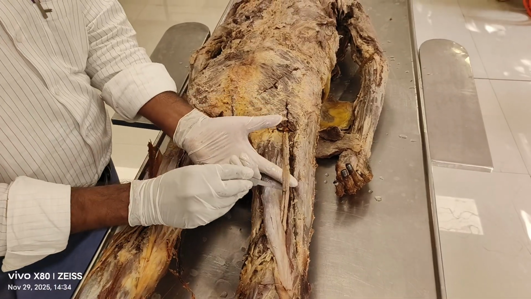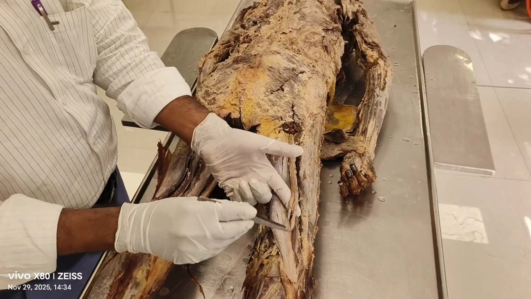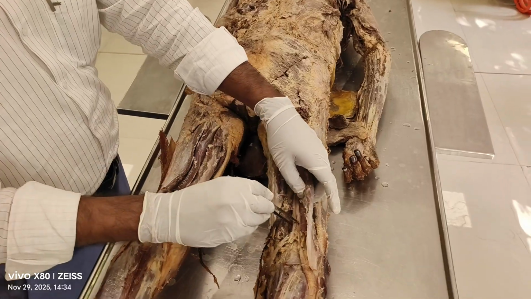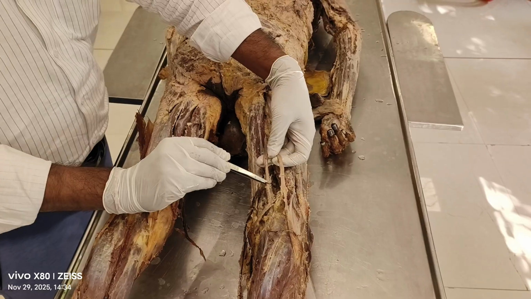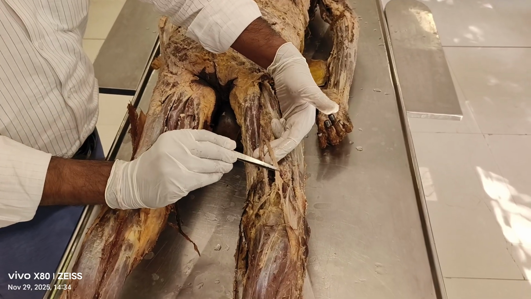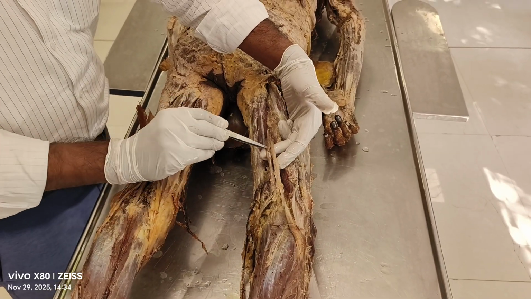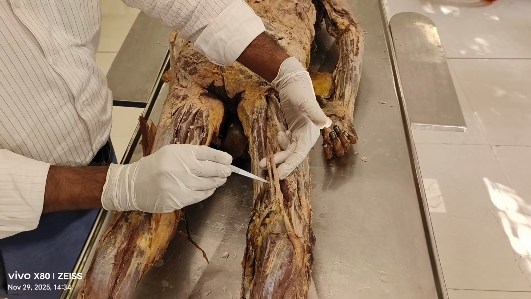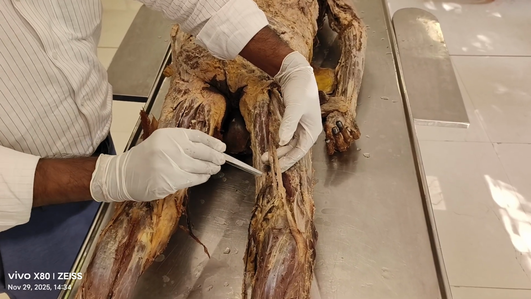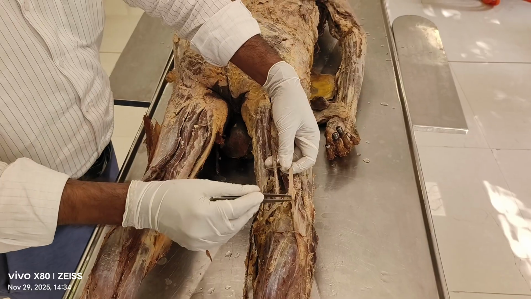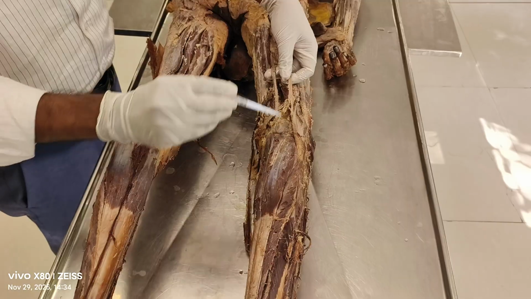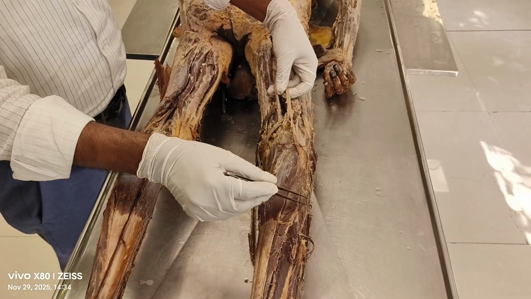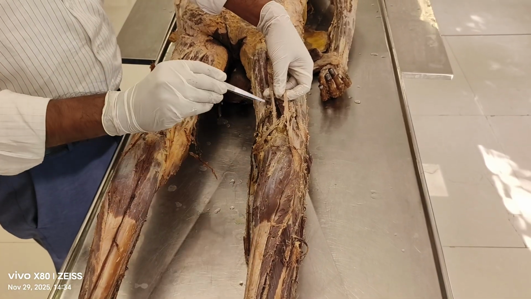This is the sciatic nerve, which you can trace, and in the popliteal fossa you can see the tibial nerve and the common peroneal nerve. The sciatic nerve divides at the superior angle of the popliteal fossa into the tibial nerve and the common peroneal nerve. The tibial nerve supplies the back of leg muscles, and the common peroneal nerve supplies the lateral compartment of leg muscles.